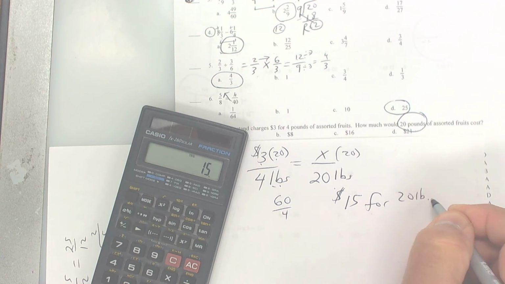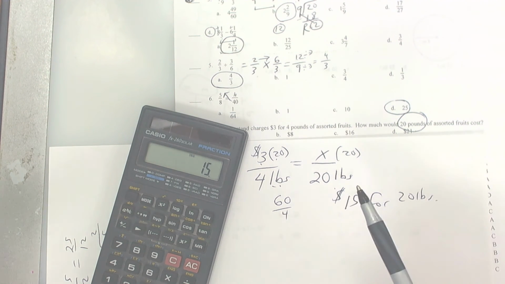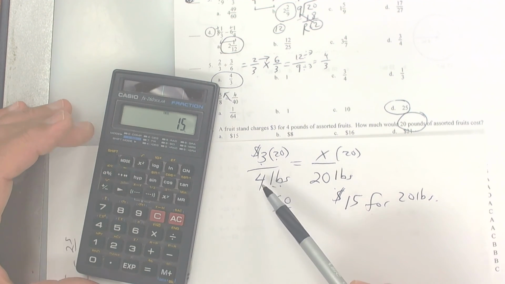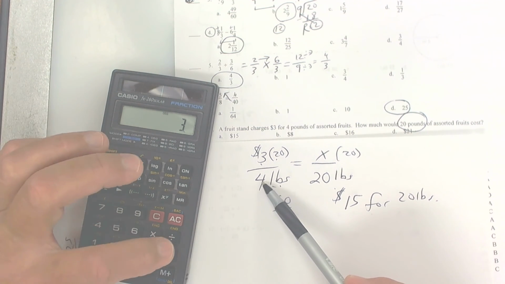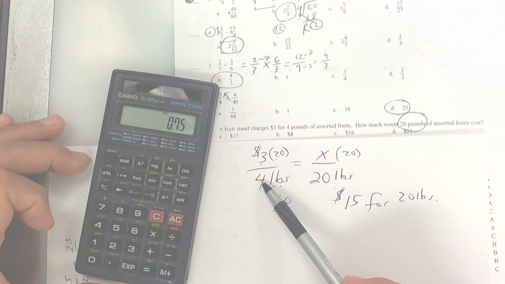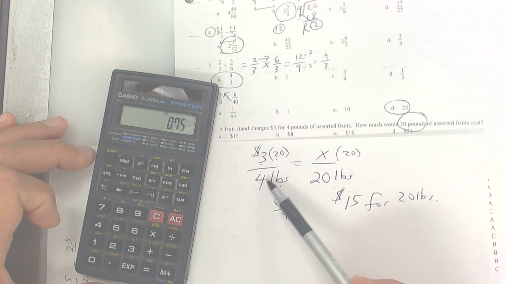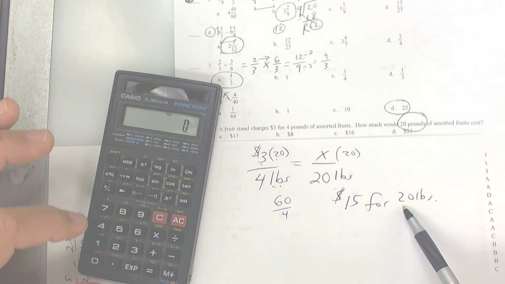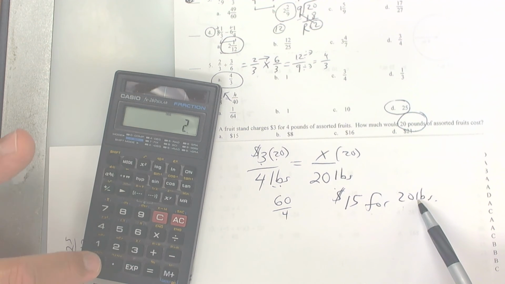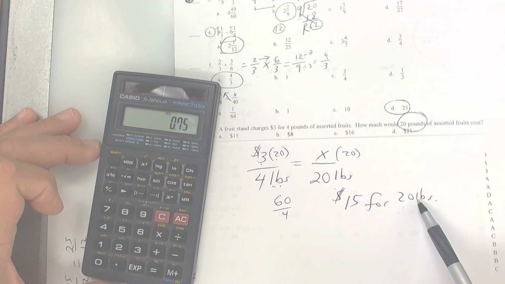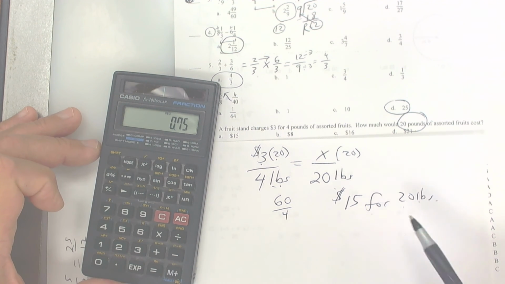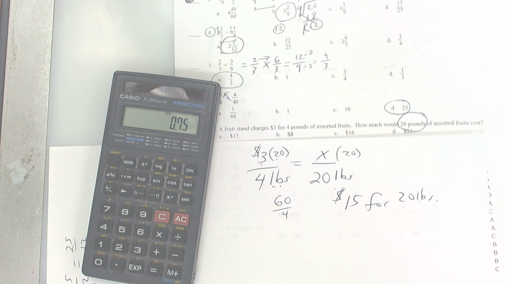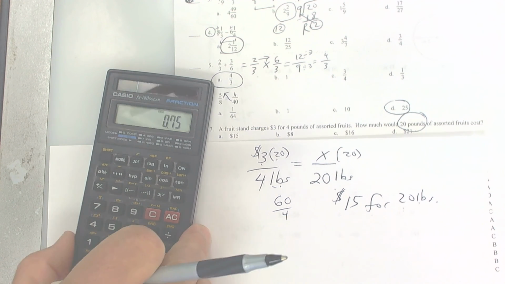Now you might say, well, how do you know that's true? Watch what I do. 3 divided by 4 is 0.75. Now watch this one. 15 divided by 20 is 0.75. They're equal. That's how I know it's the same amount. Now usually in life, if you buy more, you usually get a little discount. Not always, but any questions on how to do the proportion?